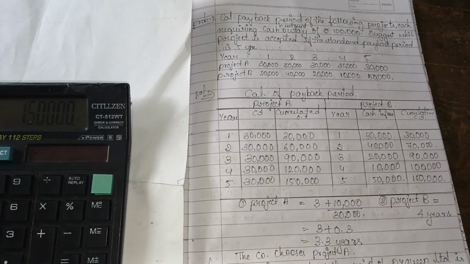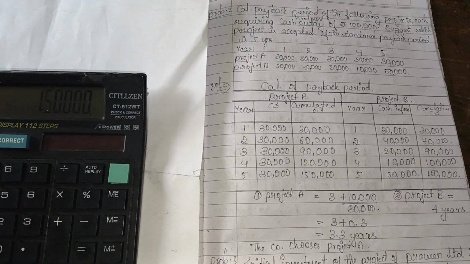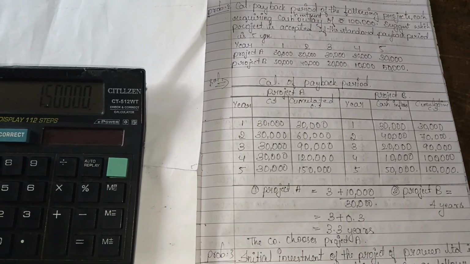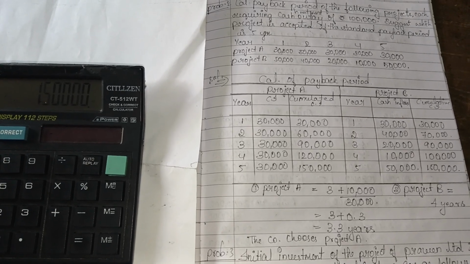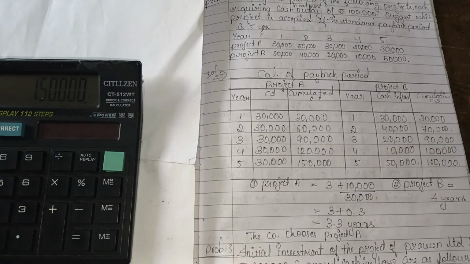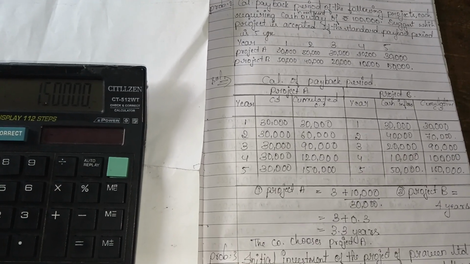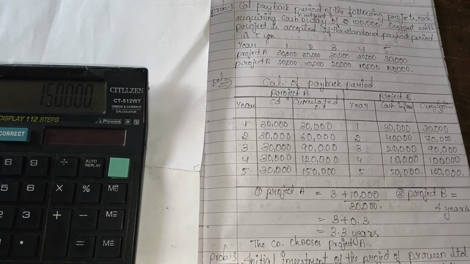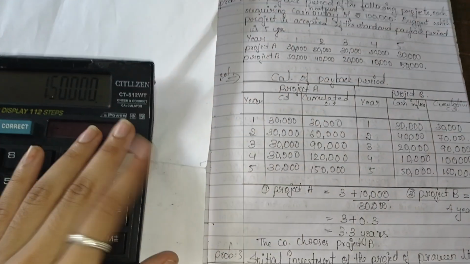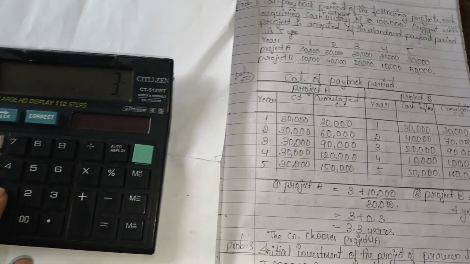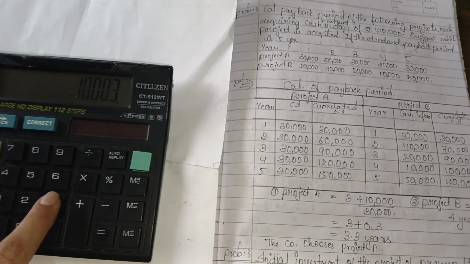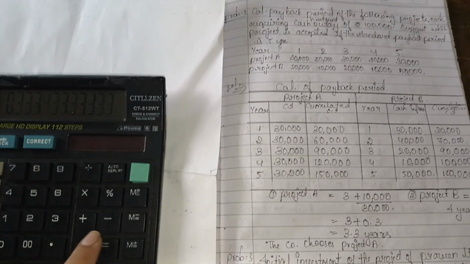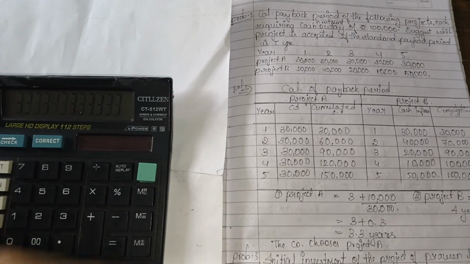Now you need to check the investment. They have given 1 lakh. 1 lakh is near in third year. Third year you have 90,000. 1 lakh minus 90,000, you will get 10,000. 3 plus 10,000 divided by fourth year cash inflow, that is 30,000. Next year is 30,000. You need to divide 3 plus 10,000 divided by 30,000. You will get 0.3 plus 3, that is 3.3 years.